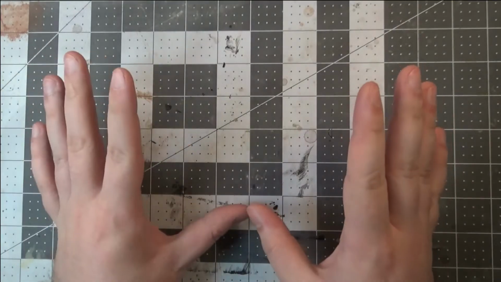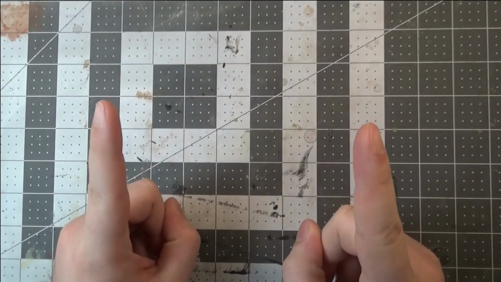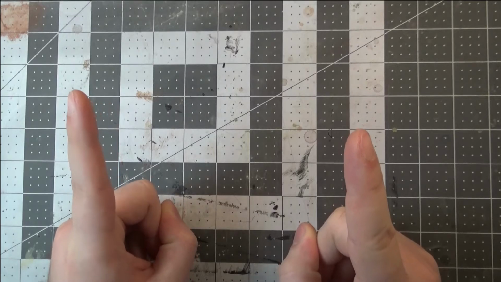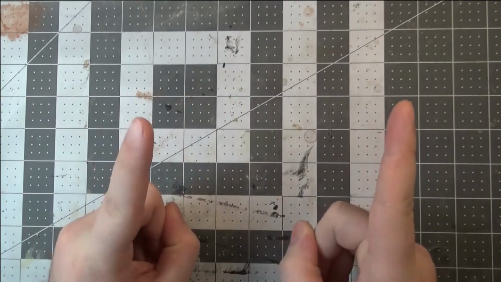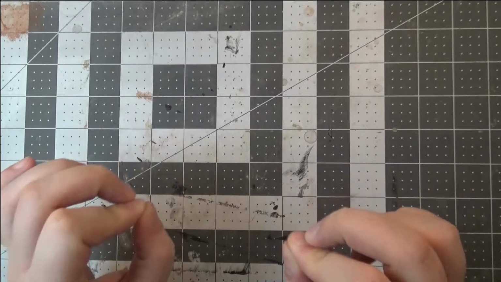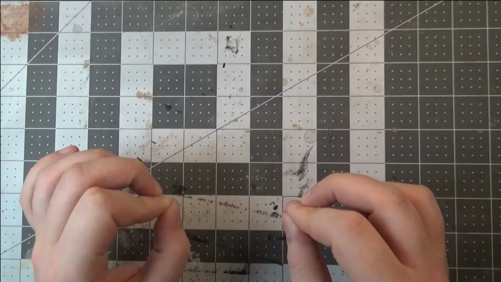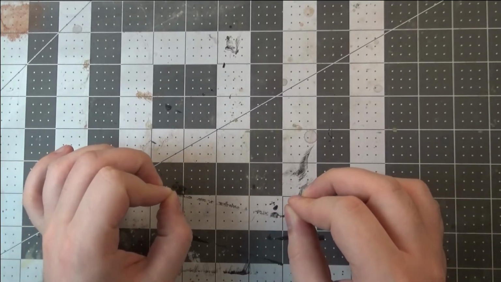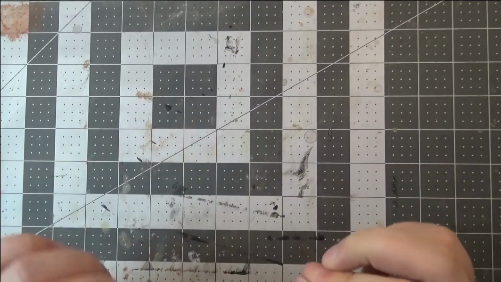Alright, so here we are. I apologize for the audio quality on here. The microphone setup I have for the work desk area isn't quite as good as at my normal recording area, but we'll see how this goes.